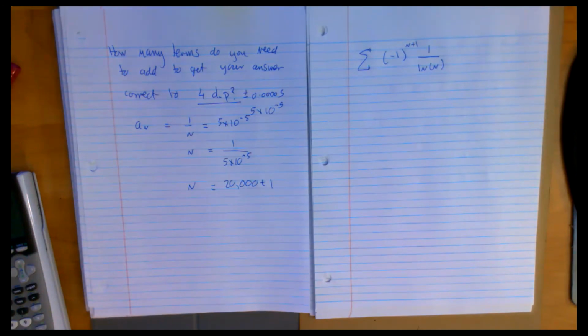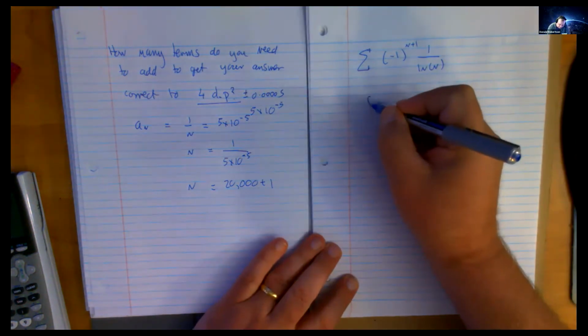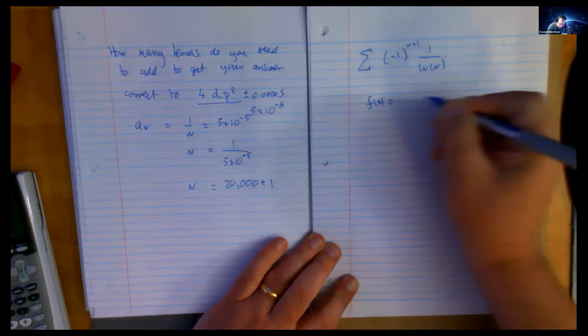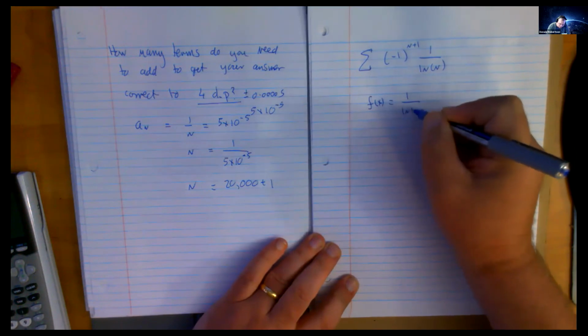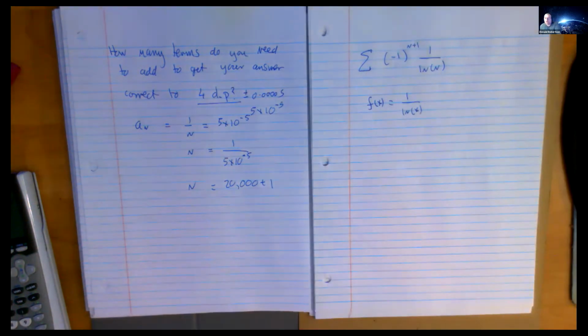Right. Pretty interesting alternating series. First thing I would do is convert it to its real valued equivalent, because that's the guy that we can prove is decreasing, right?